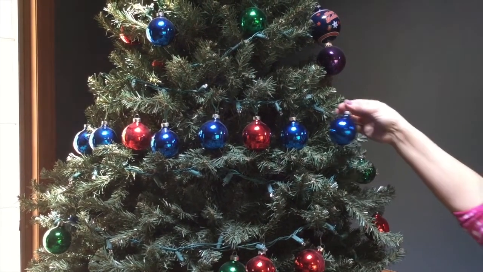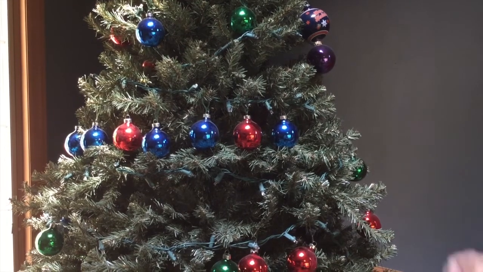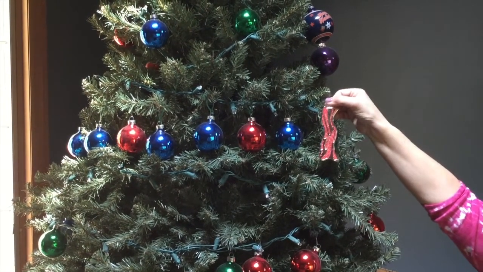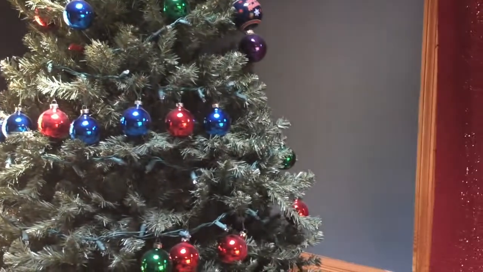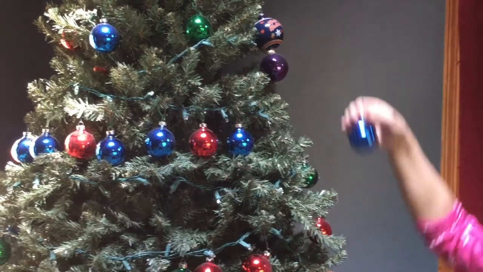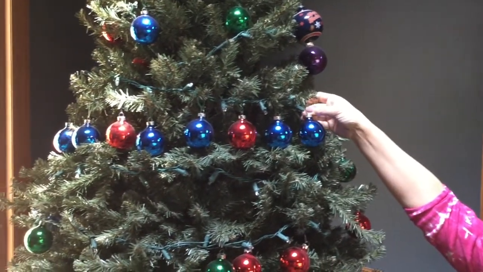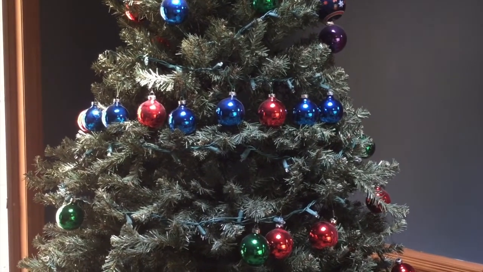Do you think it's blue? Do you think it's bacon? Bacon. No, not bacon. I hope you said blue. Blue is what comes next in this pattern.